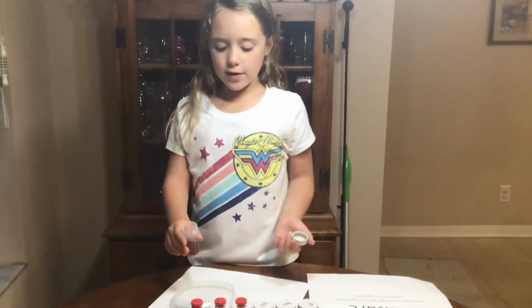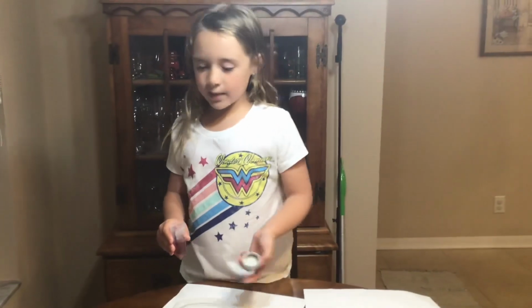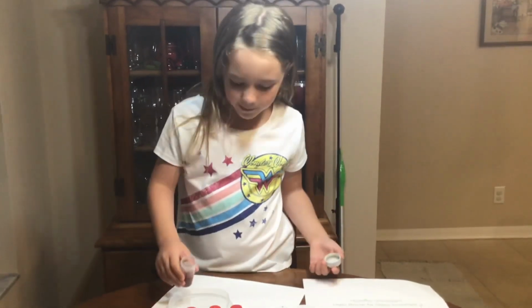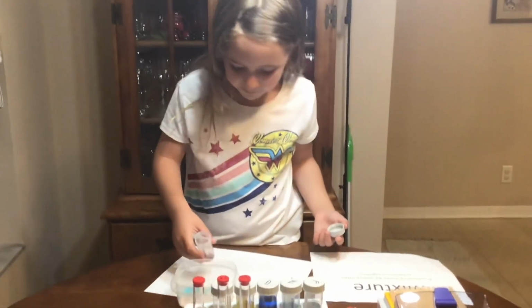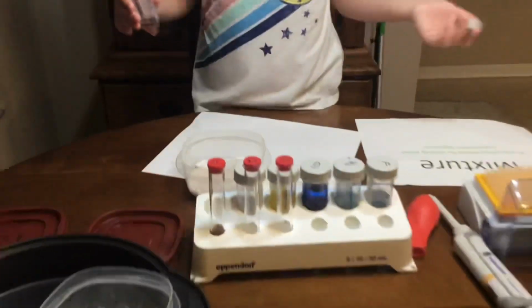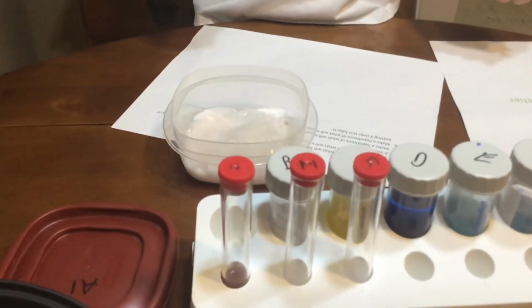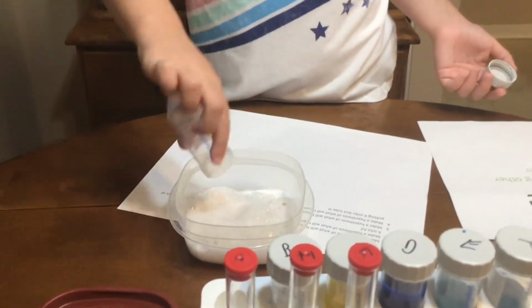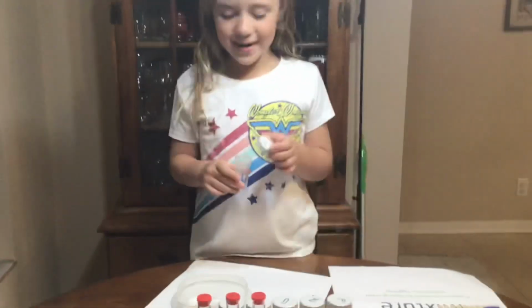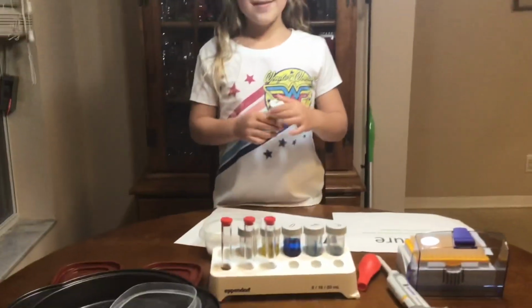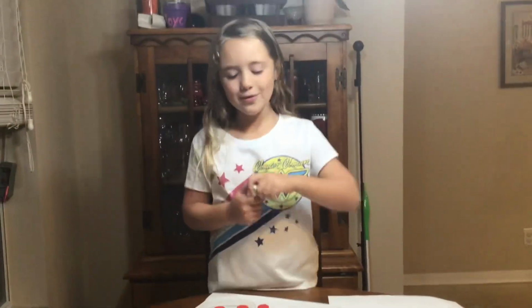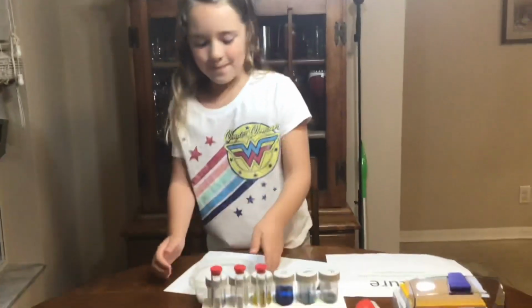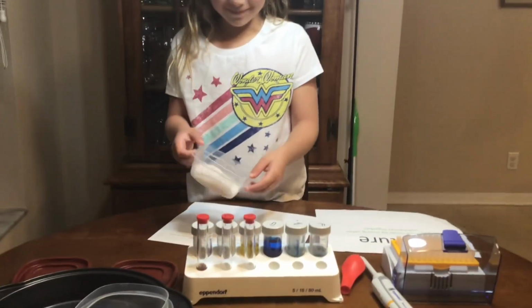So, pour this in. I don't know what's going to happen, but it's probably going to bubble up. I don't really know. I think it's going to bubble up like the other one did. It bubbled up. Try to pour the rest of it in. It bubbled up. I was right. Okay, it's okay if you got it wrong, what you guys guessed, but there's my guess.